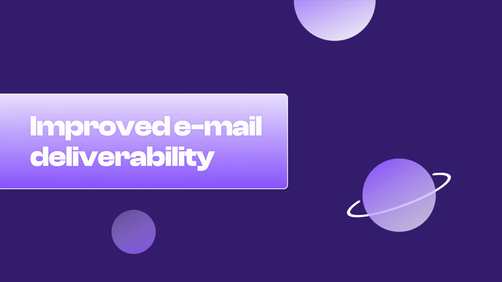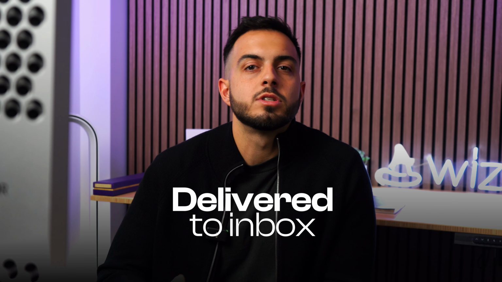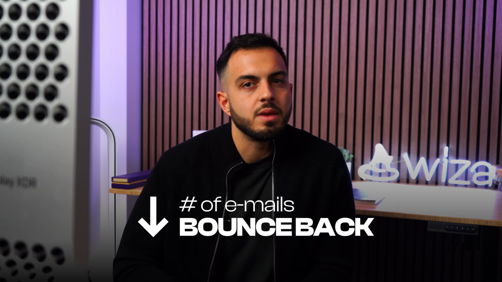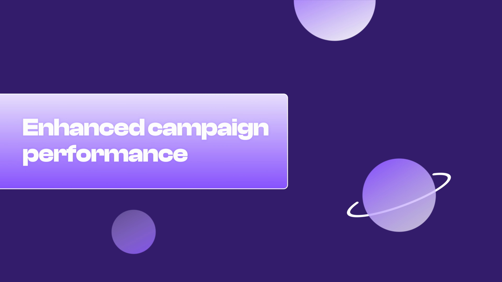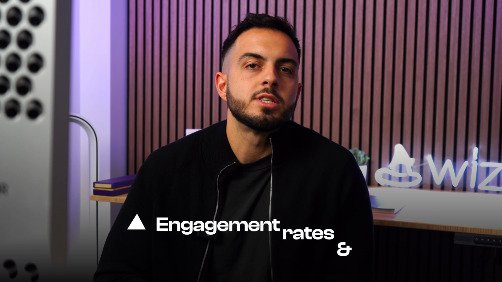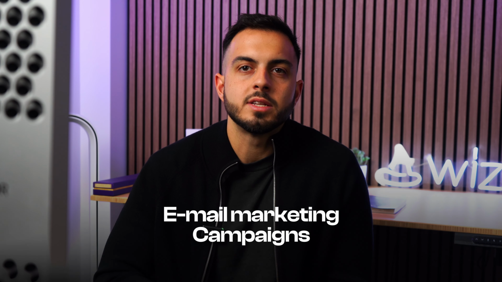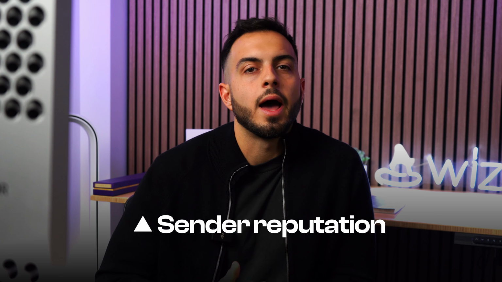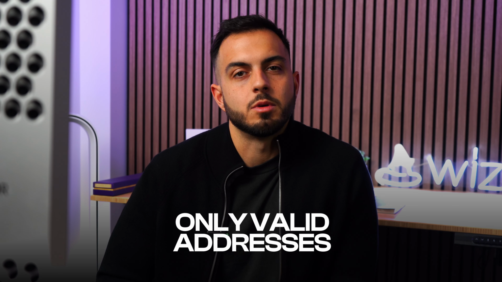Improved email deliverability. So it ensures a higher percentage of emails are successfully delivered to the inbox. Reduced bounce rate. It minimizes the number of emails that bounce back due to invalid email addresses. Enhanced campaign performance. It's going to increase engagement rates and ROIs of email marketing campaigns and cold email campaigns. Maintain sender reputation. It's going to avoid your domain from getting blacklisted and also keep your sender reputation high by sending to only valid email addresses.